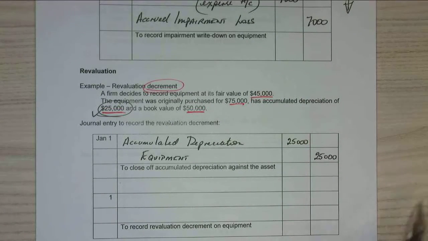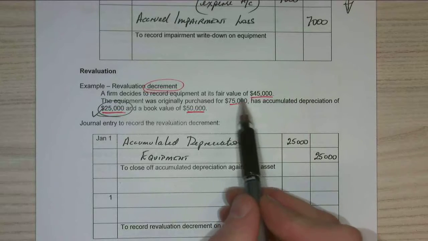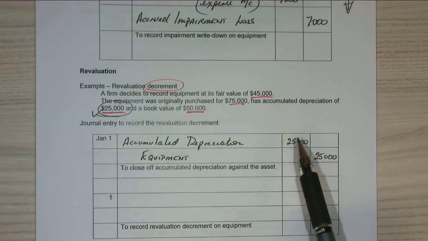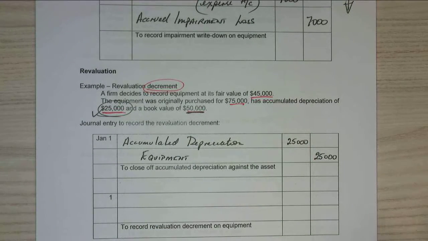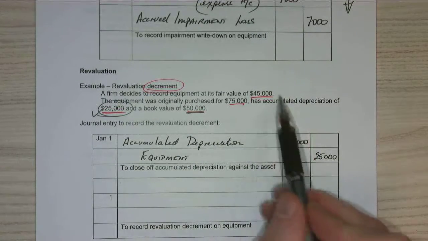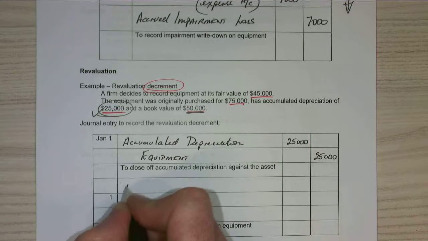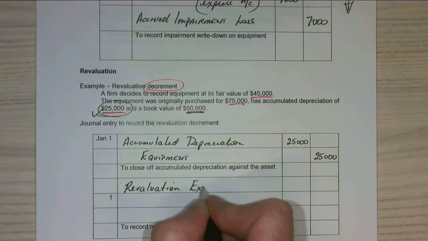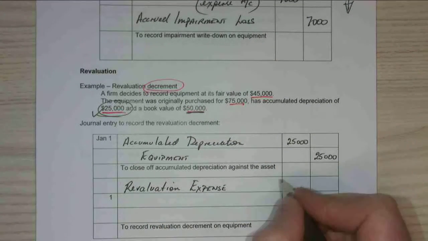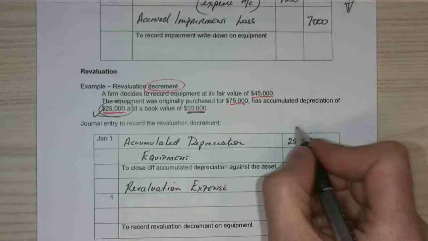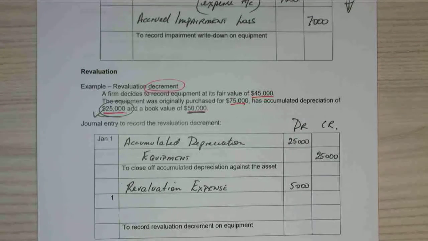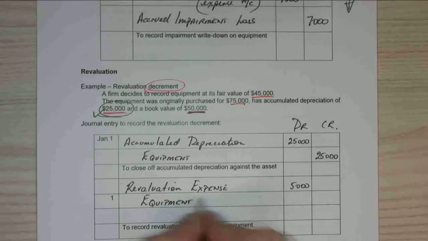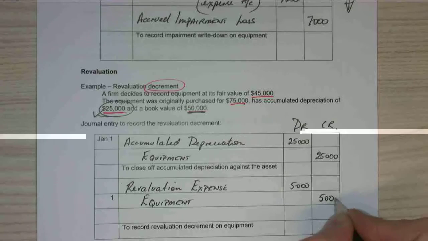And now I want to revalue this equipment. I've gone from having a $75,000 value and I've reduced the value of the equipment by $25,000, so the book value is now $50,000. But I need to revalue to make sure it's $45,000. So I've got what's called a revaluation expense of $5,000. That's my debits, that's my credits, and I'm once again reducing the value of the equipment by $5,000.